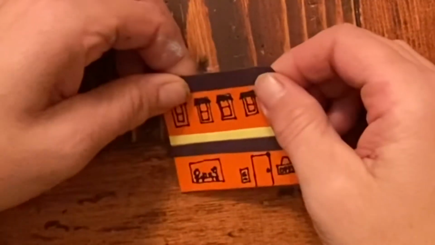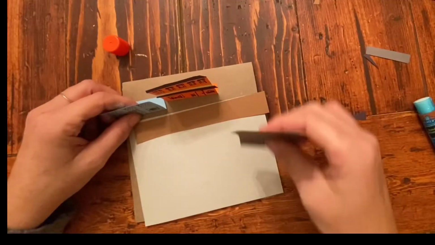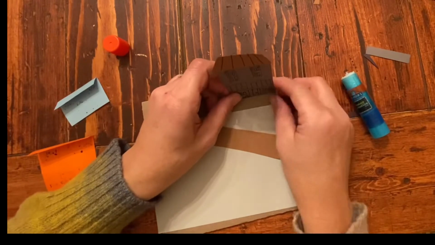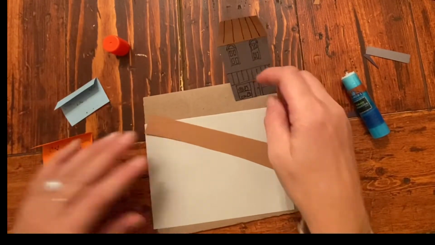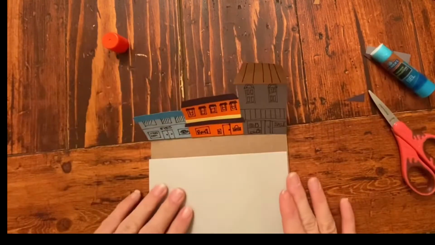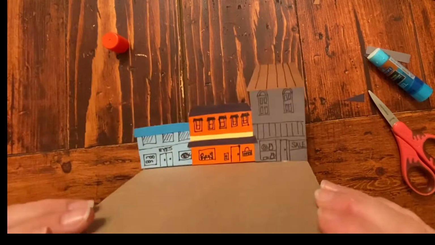Yay, restaurant complete. And now for my eyeglass shop. I can glue my buildings down in a row. If they have to overlap a tiny bit, that's fine. But mine fit pretty well. I stand them up. Looking good.